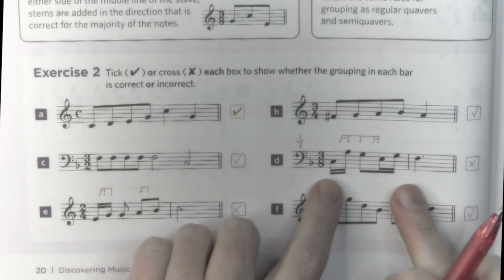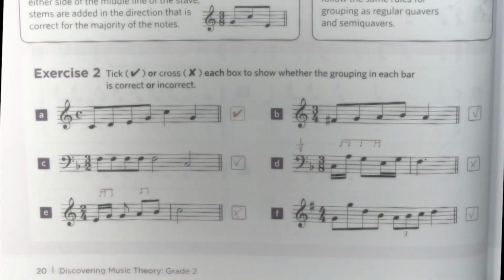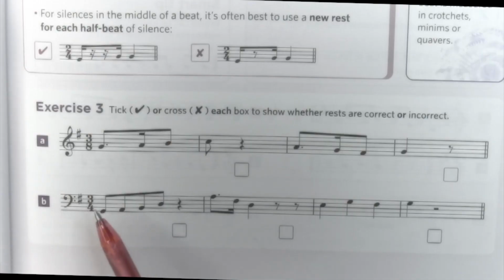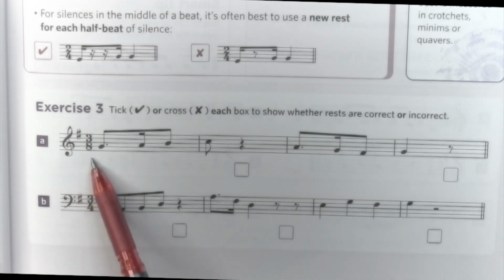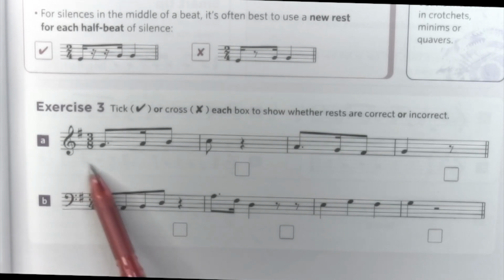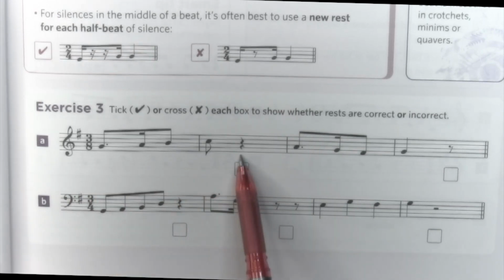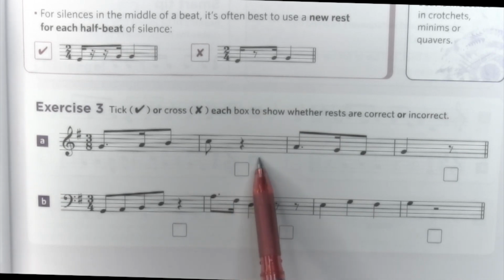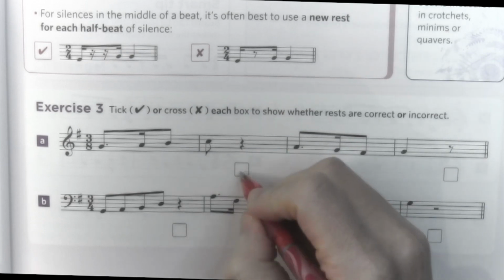Okay? Exercise 3. In exercise 3, we need to tick across the box to show whether the rests have been added correctly or incorrectly. The first example is in 3/8, which means 3 quavers in a bar. Let's have a look here. The rests add up correctly, but do we see 1 and 3 here? No. So this is incorrect.